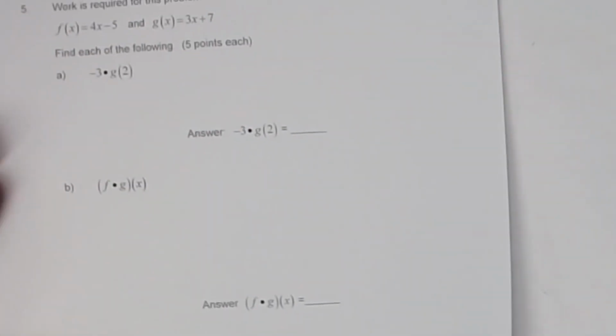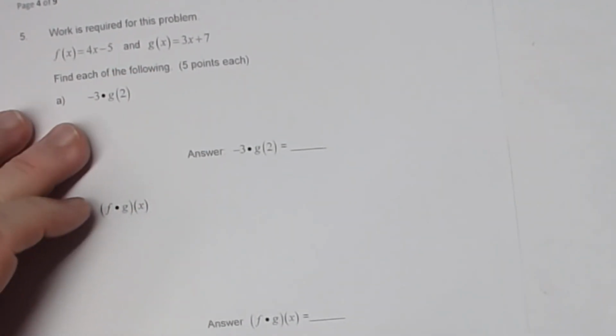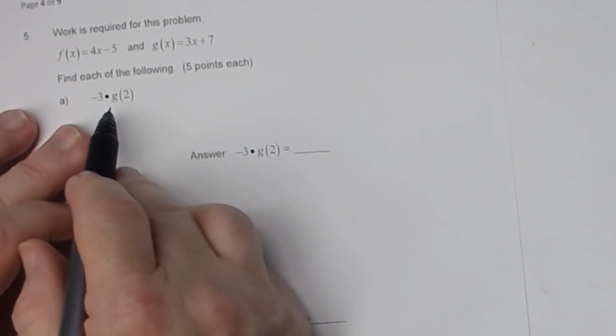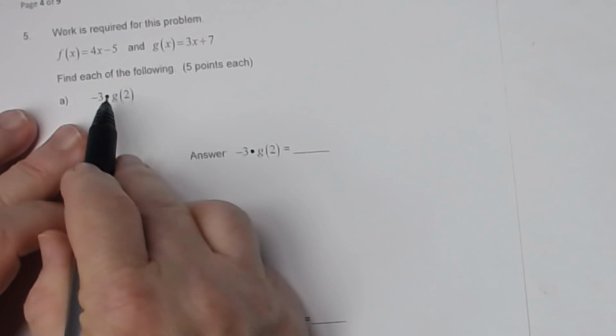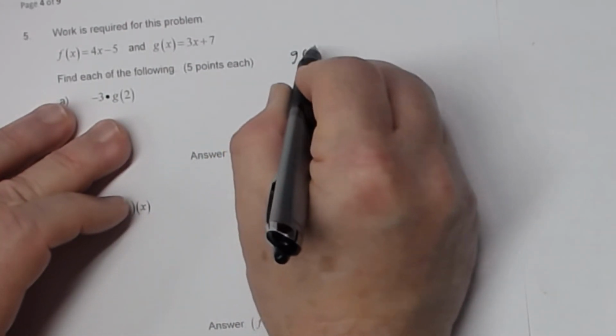Okay, and number 5, we are still dealing with the algebra functions here. So you have two different functions, and in part A, you want to find negative 3 times, remember that little closed dot here means multiplication, so times g of 2. So I've got to figure out what g of 2 is first. And so let's go off to the side and figure out what that is.